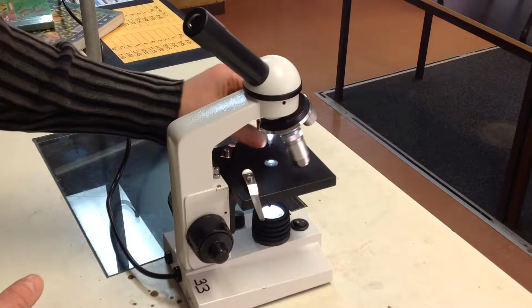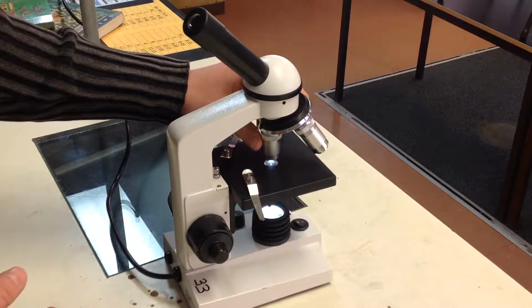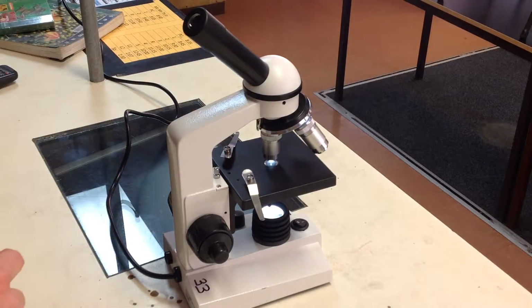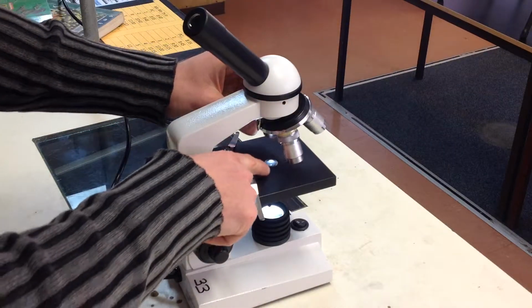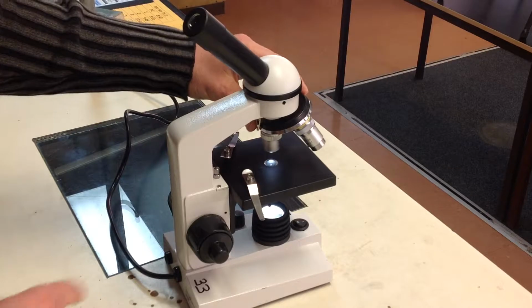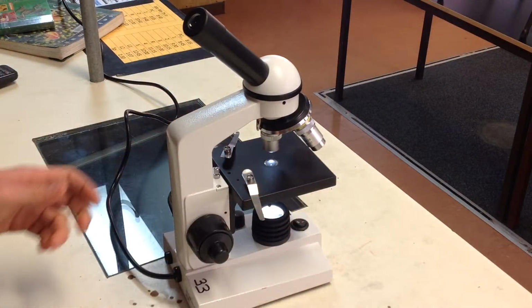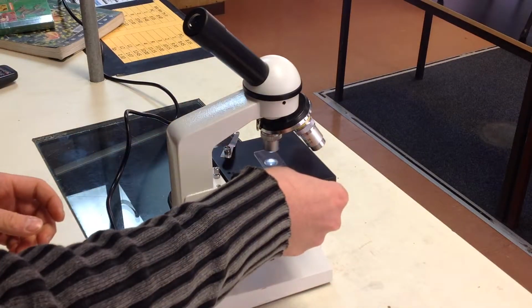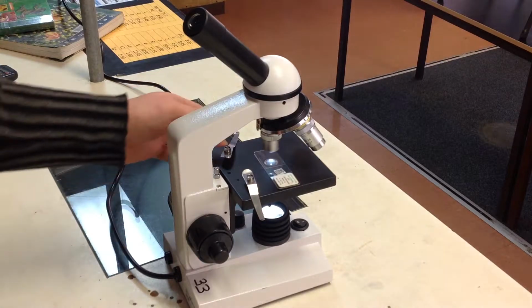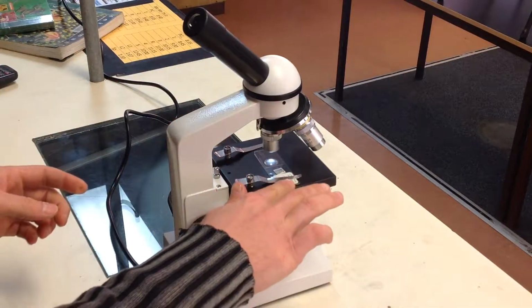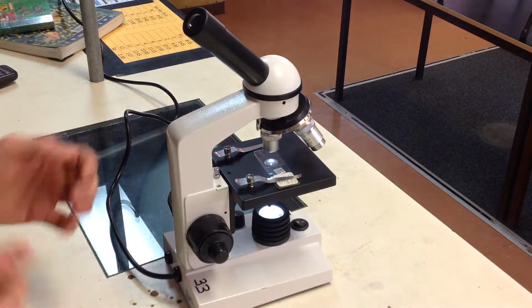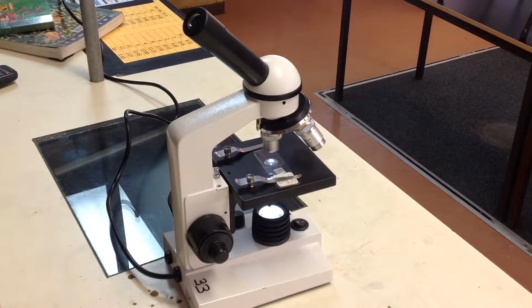And the objective lenses have different amounts of magnification depending on which lens you have in this position over the whole of the stage. So this black bit here is the stage. That's where the microscope slide will sit onto. And these clips here are called slide clips or stage clips, and that's what holds the slide in place so it can't move when you're using the microscope.